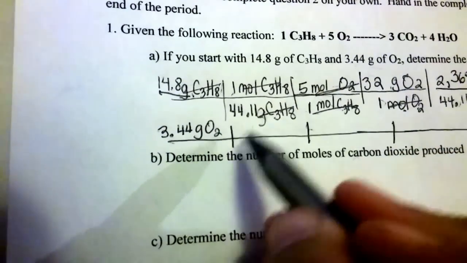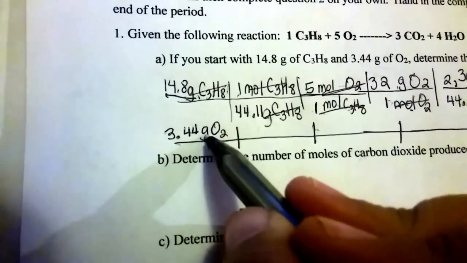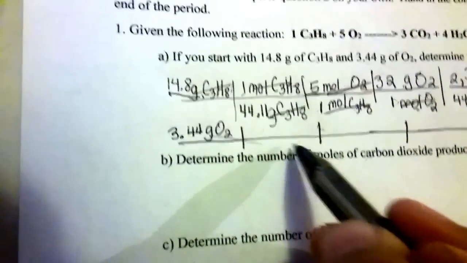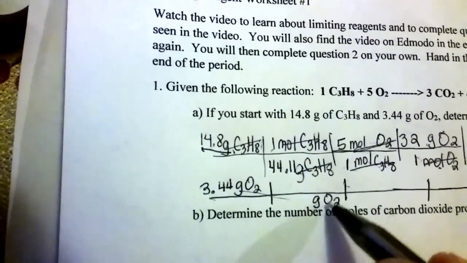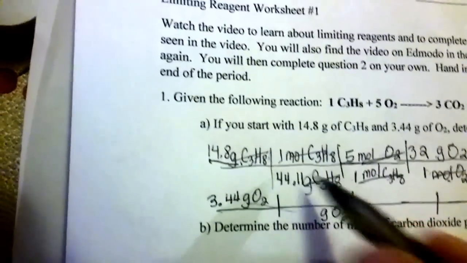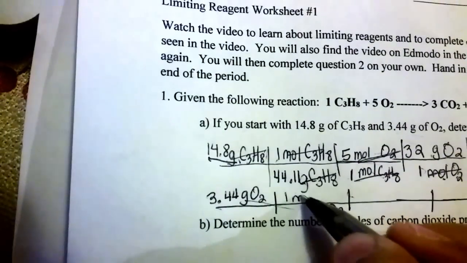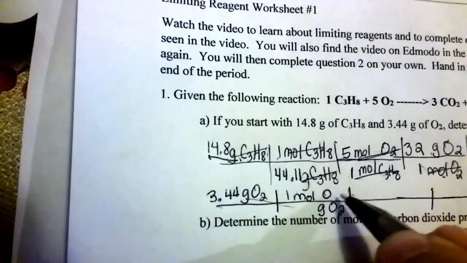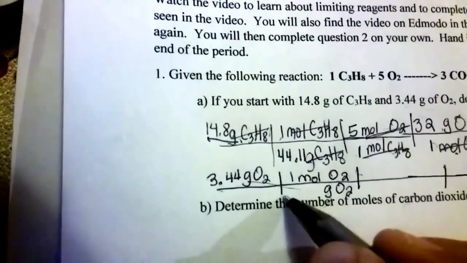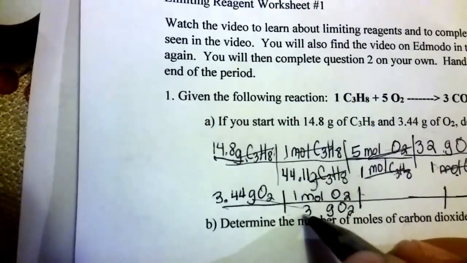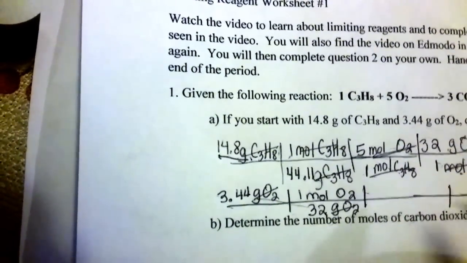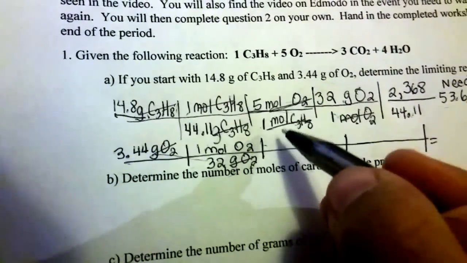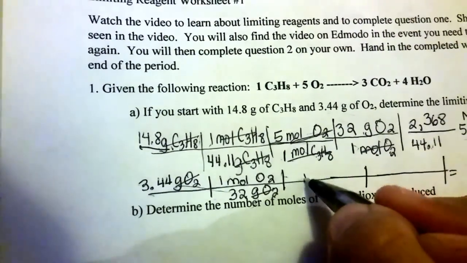Just like we did above, we started with grams. So diagonally, this is going to be grams of the same substance, grams of O2, per 1 mole of O2, and the molar mass of oxygen is 32. So that cancels with that. This step, if you recall, is moles over moles because it alternates.